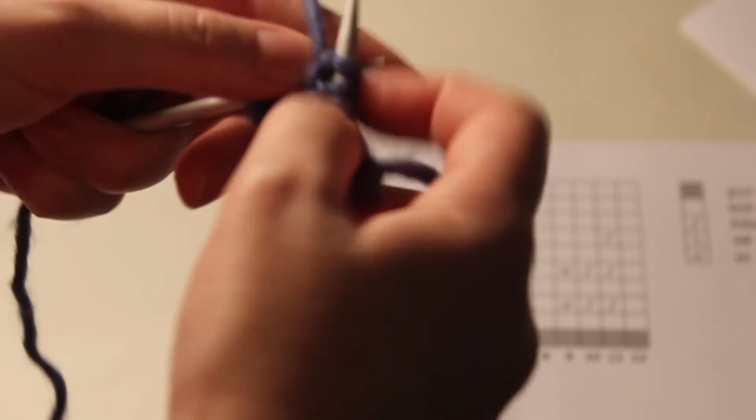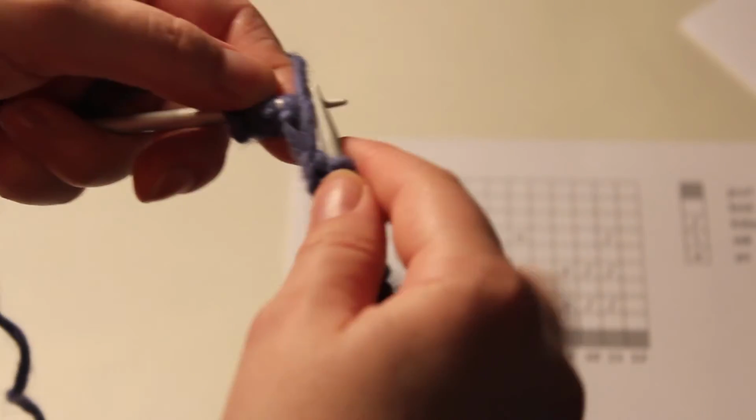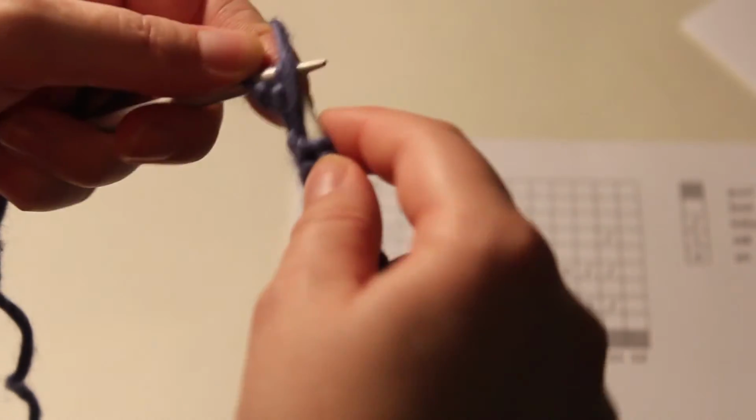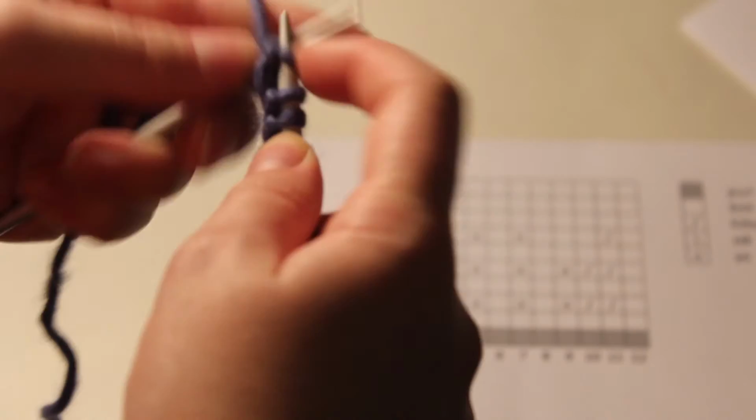And I should warn you here, we're now in some very big yarn, and I am using 5mm needles. That means that this lace is not going to be that pretty, because when you use very big needles, the yarn overs have a tendency to not be as crisp, shall we say.